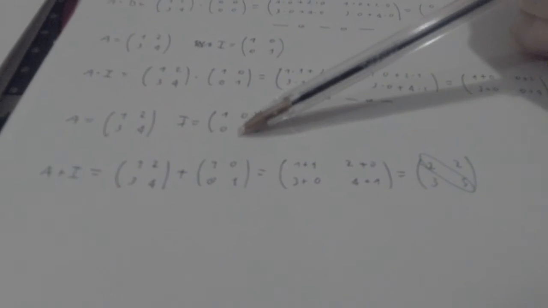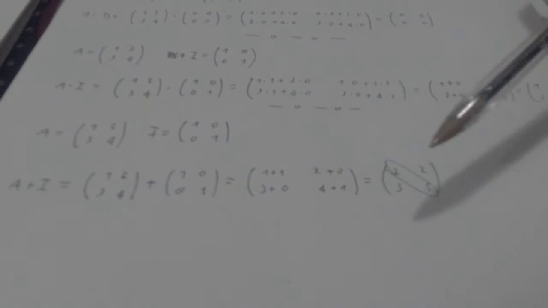You can do it by knowing that multiplying the matrix A times the identity matrix is going to give us the original matrix, multiplying a matrix by the null matrix is going to give us the null matrix, and adding a matrix to the identity matrix is going to give us the same matrix, but with the elements in the main diagonal increased by 1. So this is pretty much it.